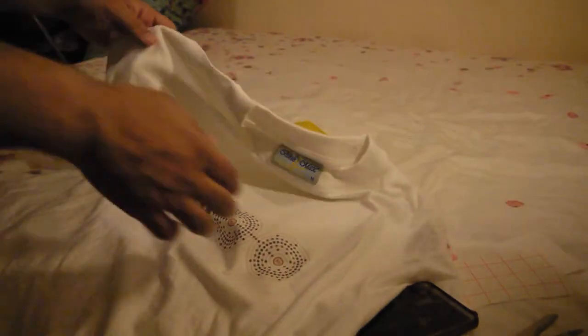And that's it. That's how you print onto a t-shirt.